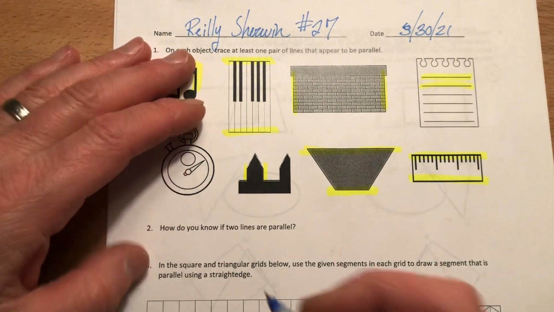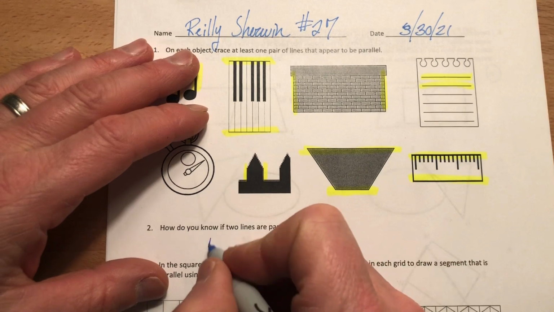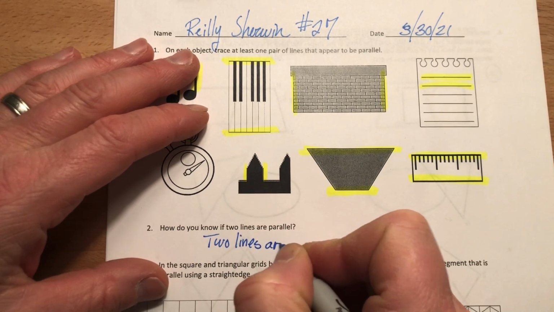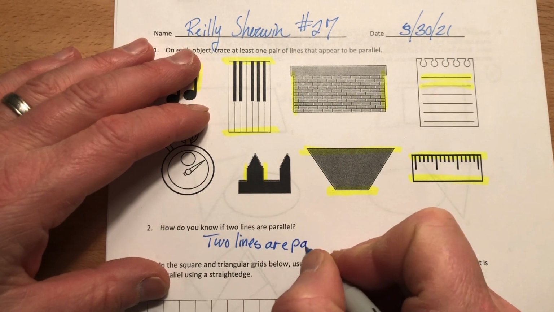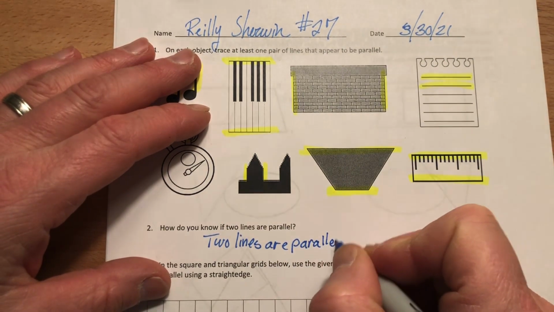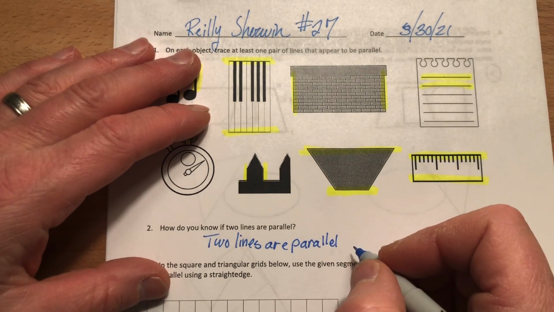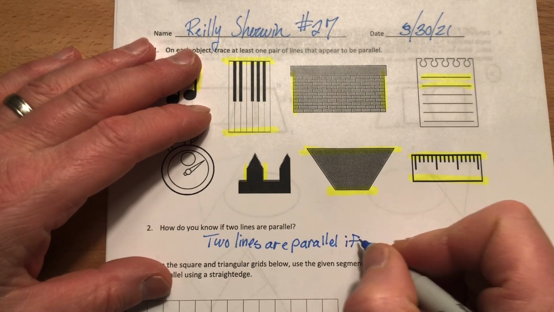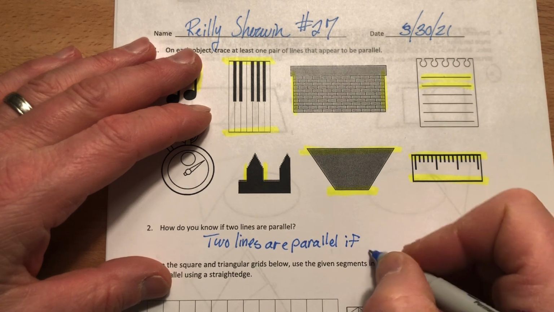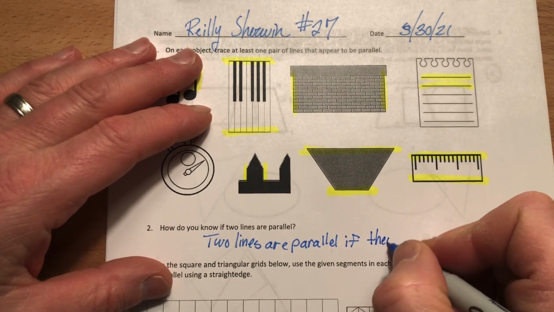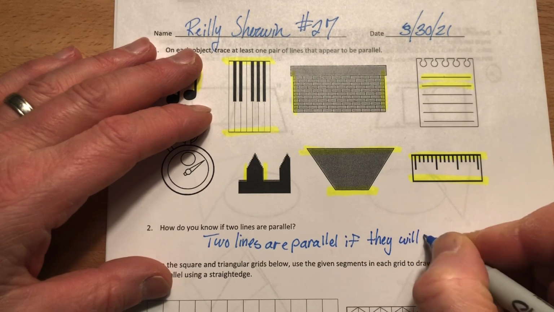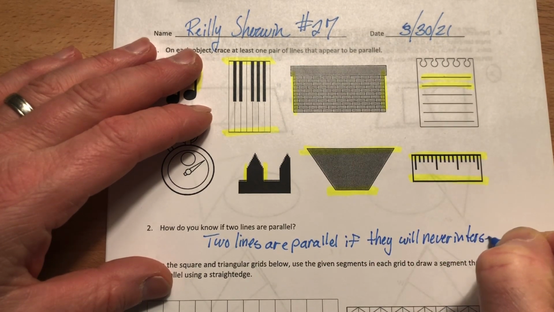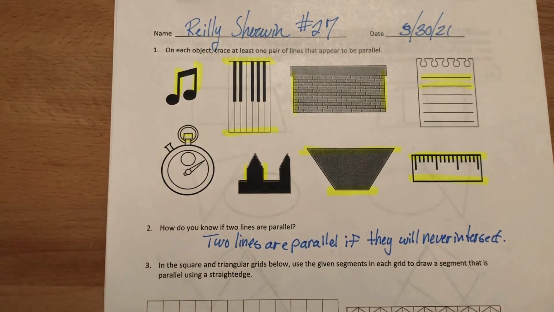Two lines are parallel if they will never intersect. They'll never get close to each other, okay?